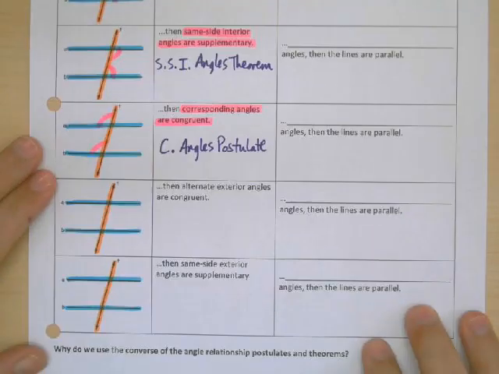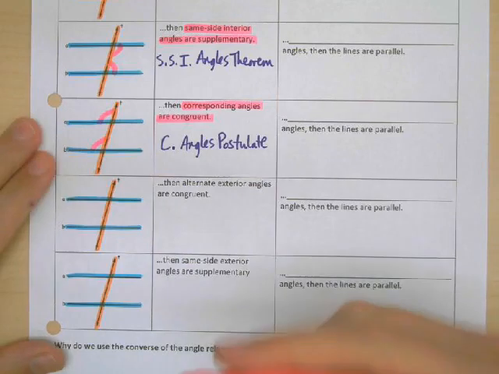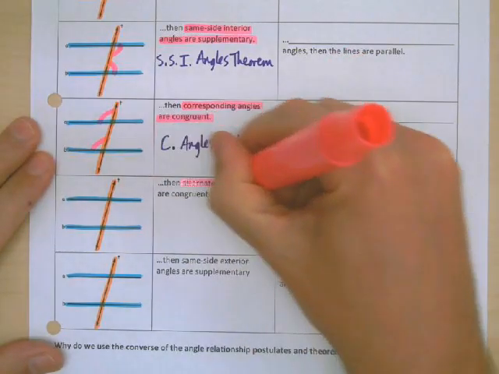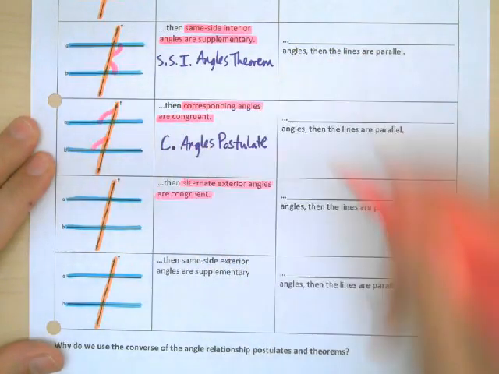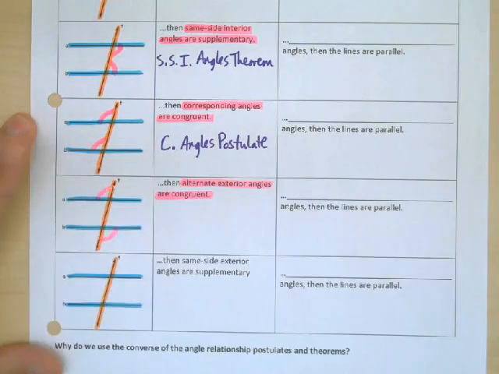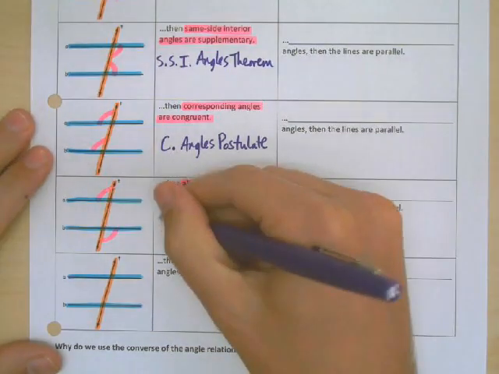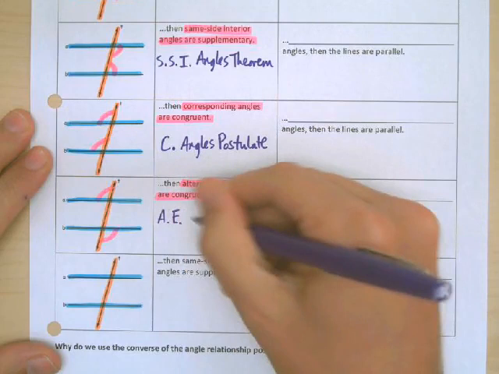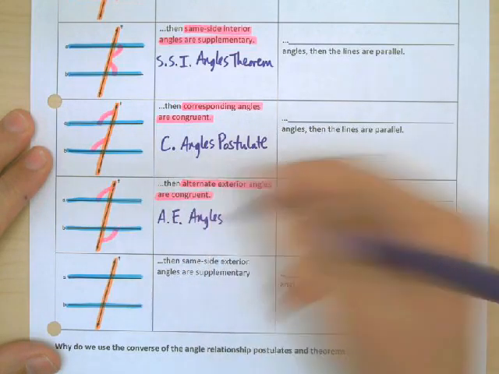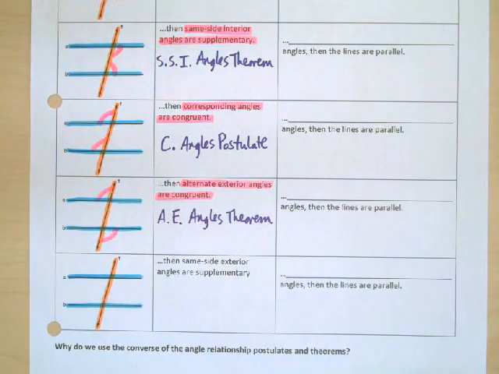Next up, when we start with parallel lines, we can conclude that alternate exterior angles are congruent. So here's an example of alternate exterior angles. I like to abbreviate alternate exterior angles as AE angles. And I'm going to add the word theorem to this. So when we start with parallel lines and conclude that alternate exterior angles are congruent, it's called the AE angles theorem.